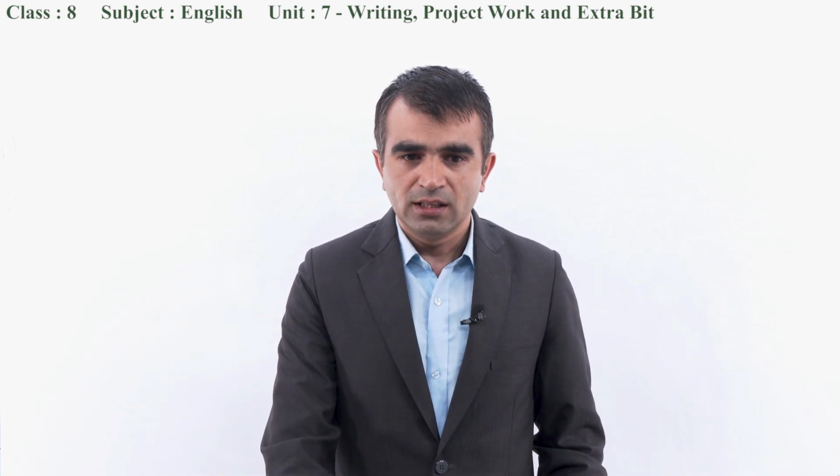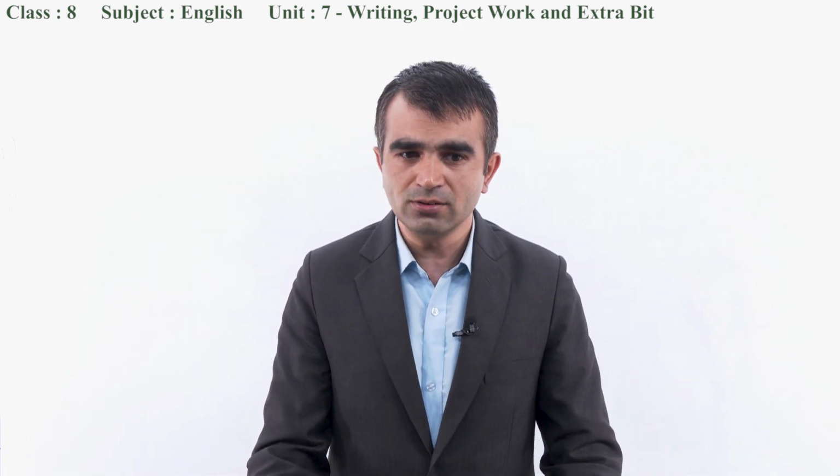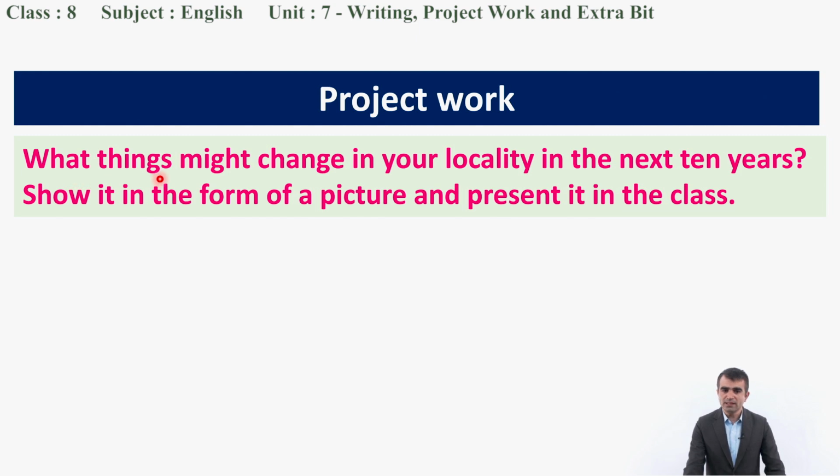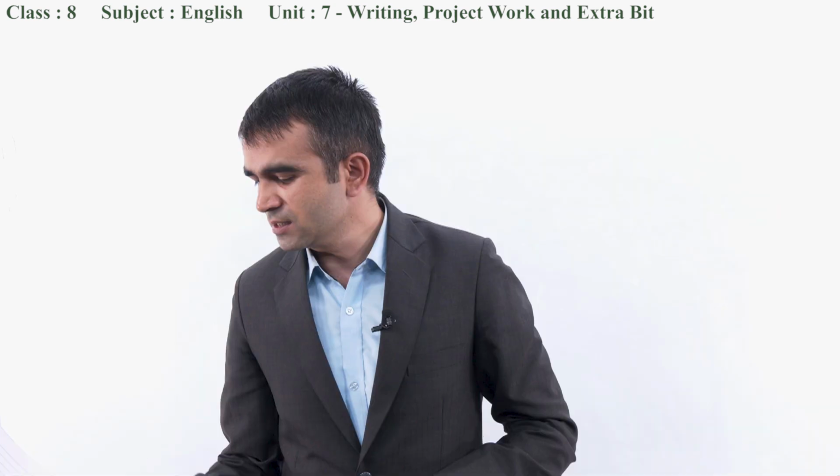Now, the next thing we should do is project work. In your project work, what is given? Read it out. What things might change in your locality in the next 10 years? Show it in the form of a picture and present it in the class. Now, before you do it, think about things that might change in future. For example, what thing may change?